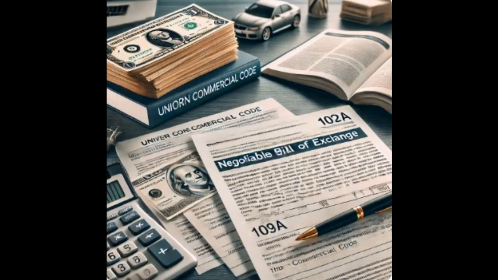Legal framework. The negotiable bill of exchange is governed by international regulations, including the Uniform Commercial Code, UCC, and the International Chamber of Commerce's Uniform Rules for Collections, URC. In the United States, the Uniform Commercial Code establishes the legal framework for the use of negotiable instruments, including bills of exchange. The UCC stipulates the requirements for a negotiable instrument to be valid, e.g., it must be in writing, signed by the drawer, and payable on demand or at a definite time, among others.